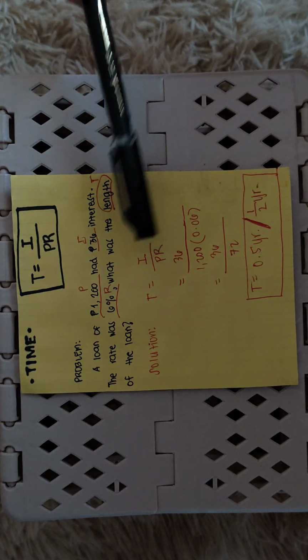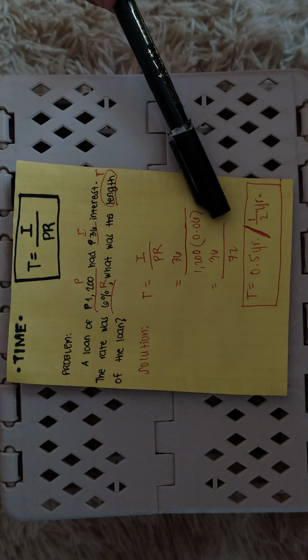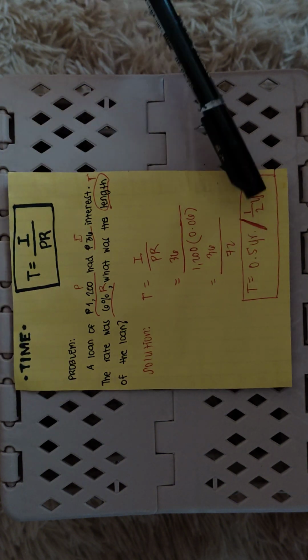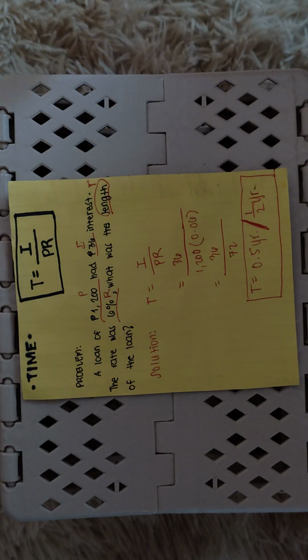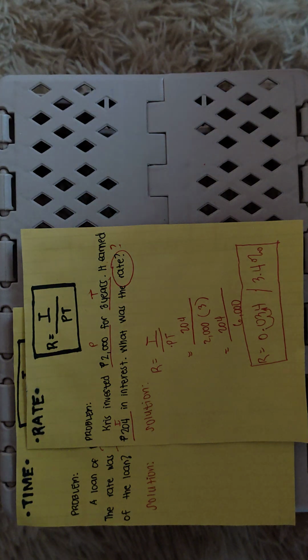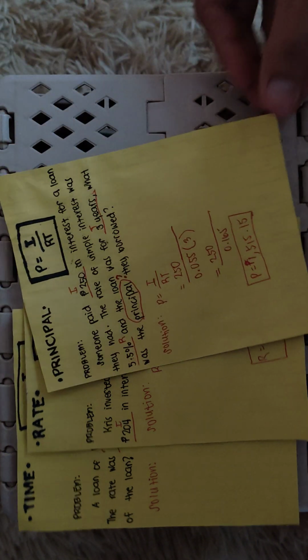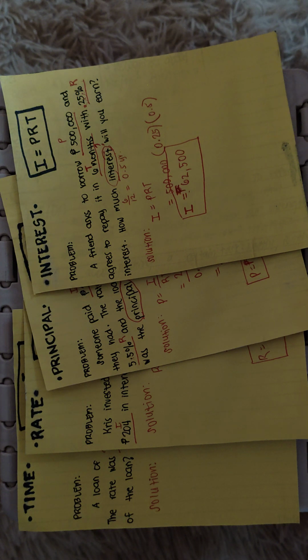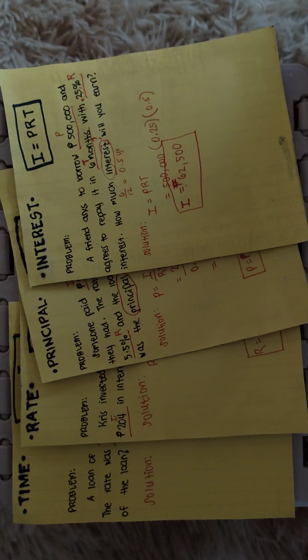Solution, copy the formula, substitute everything, and 36 divided by 72 is 0.5, or half of the year, for our time. So that's everything for our discussion for today. I hope you've learned something about everything that we've discussed.